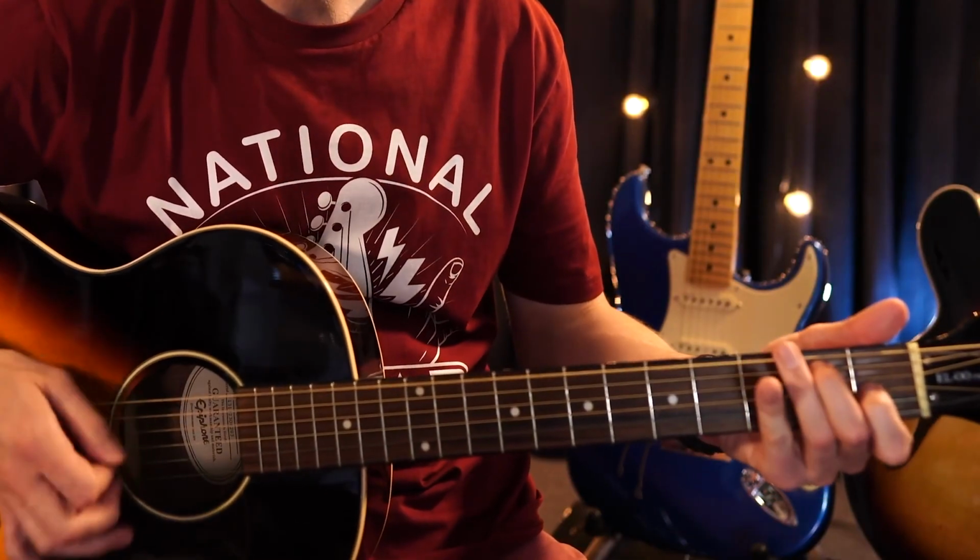Really hard for me to play that without turning it into a blues shuffle, which is often how we present this, or at least that's often how I present it, but I wanted to just keep it in straight timing so you could see that.